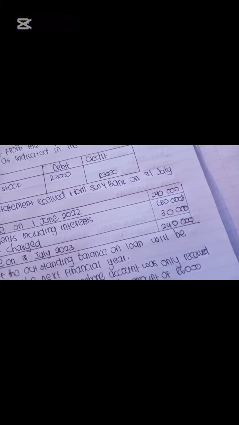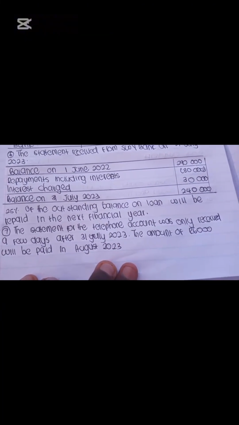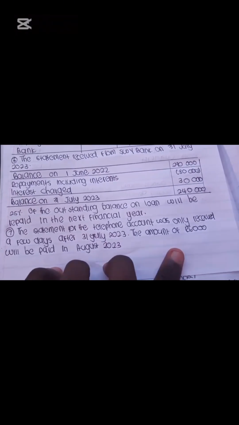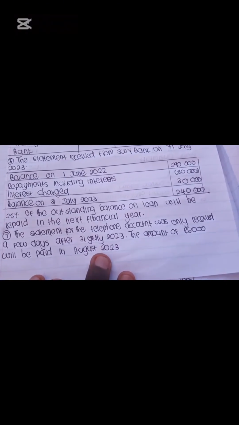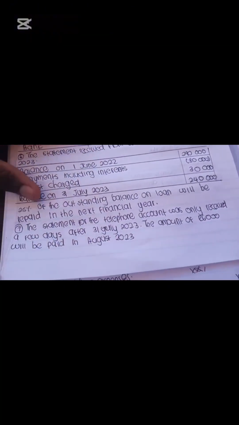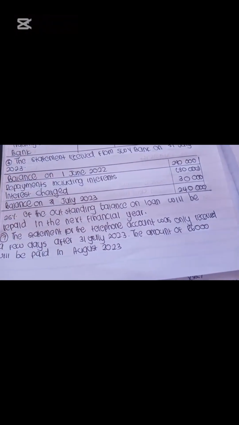Another one: a statement of the telephone account was only received a few days after 31 July, 2023. The amount of 600 will be paid in August 2023. So here it's an accrued expense. We have not paid it.